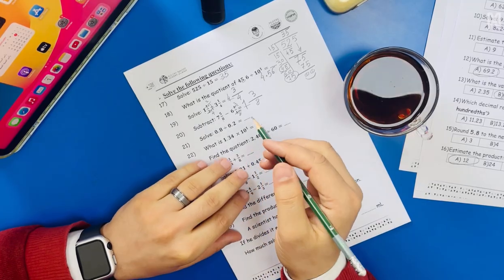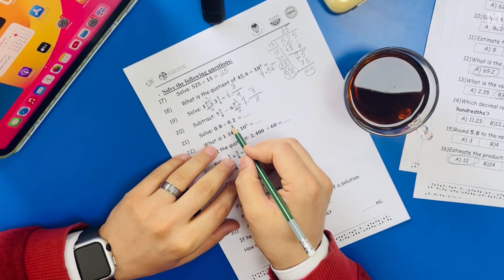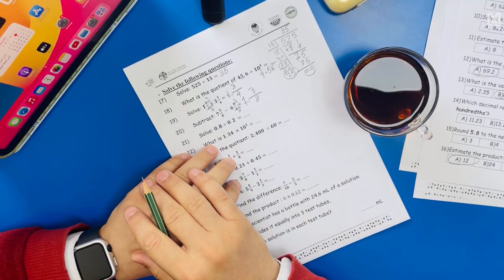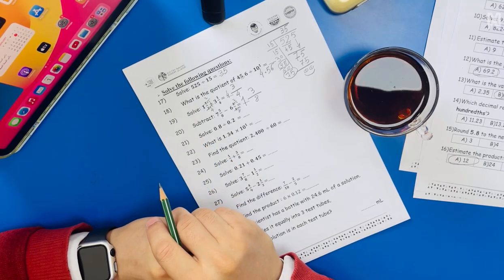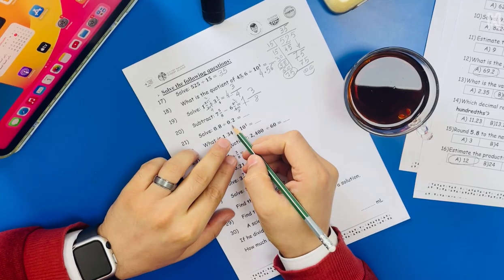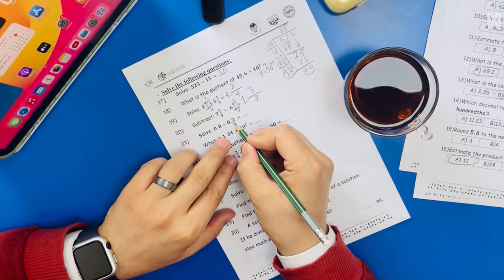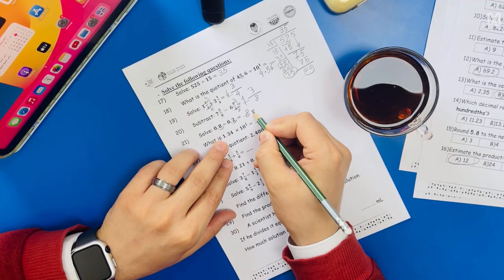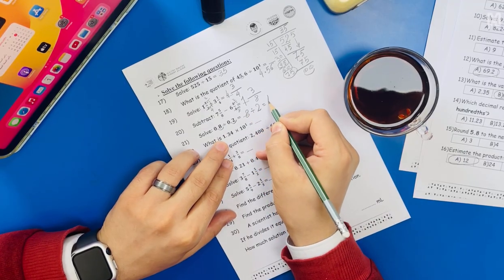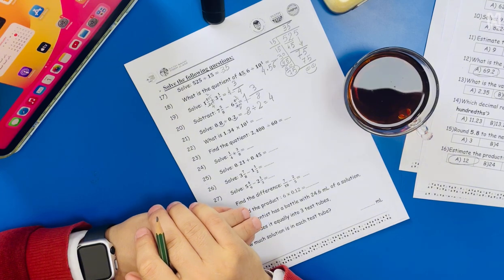Okay? Now we have what? We have here 0.8 divided by 0.2. How can we do it? I told you before that we cannot divide by a decimal. How can we divide? This is a decimal. So we move it 1 digit to the right, 1 digit to the right. The question becomes 8 divided by 2 equals, excellent, 4.